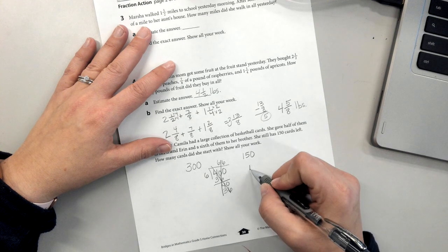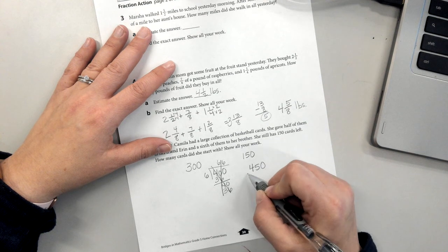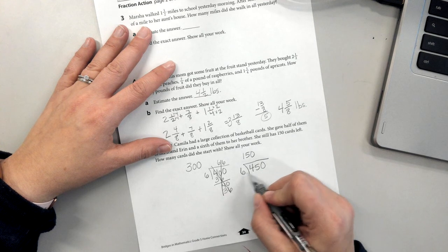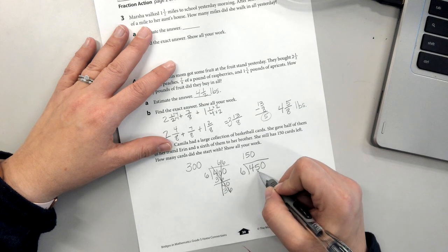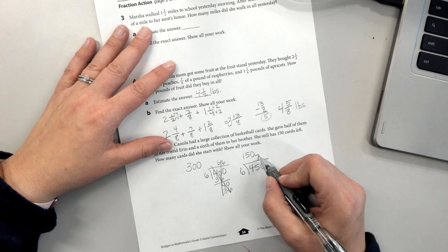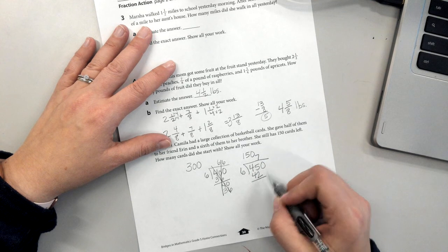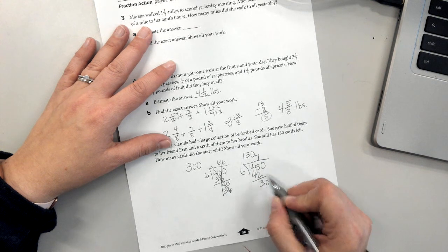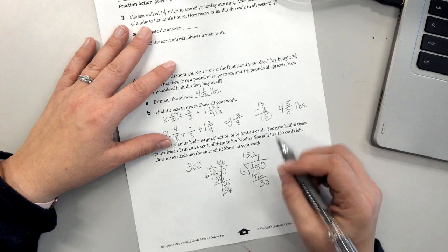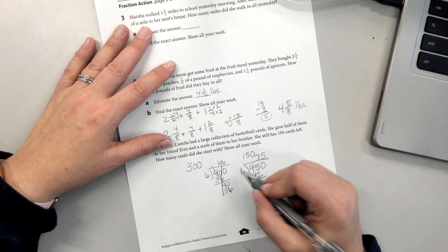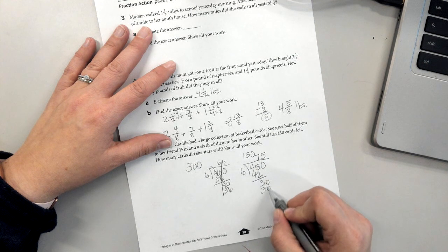I'm going to guess 450. 6 goes into 45 7 times. 7 times 6 is 42. 5 minus 2 is 3. 6 goes into 30 5 times. 5 times 6 is 30.